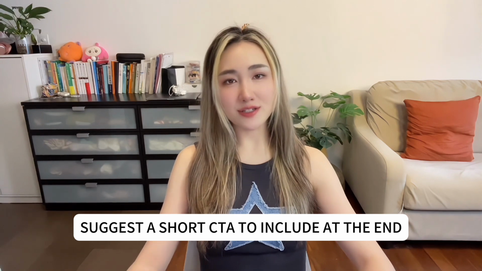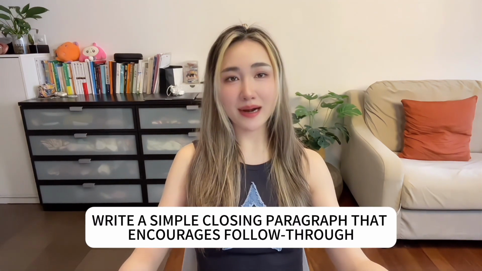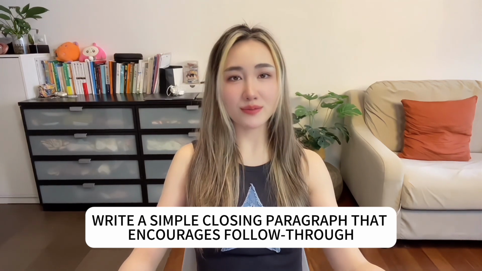Suggest a short call to action to include at the end. Or write a simple closing paragraph that encourages follow-through. This doesn't need to be perfect. It just needs to be done, helpful, and easy to read.